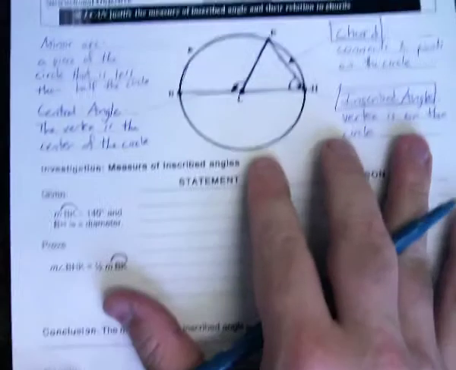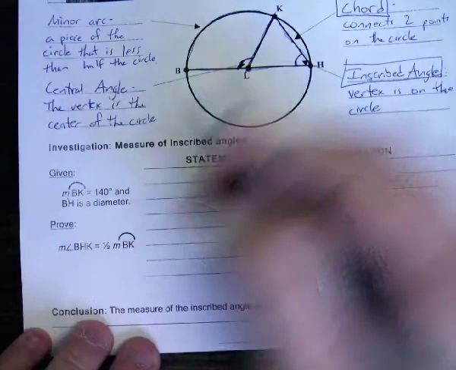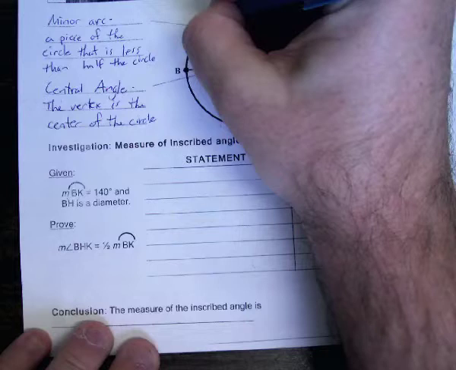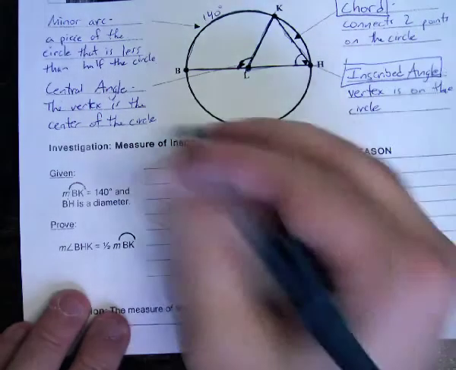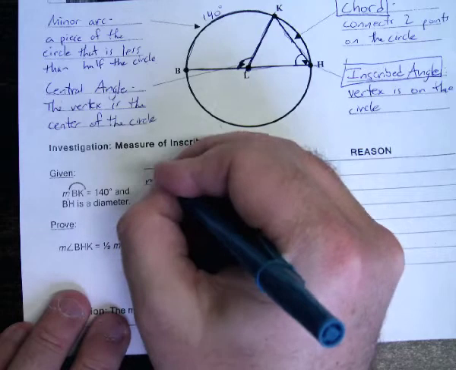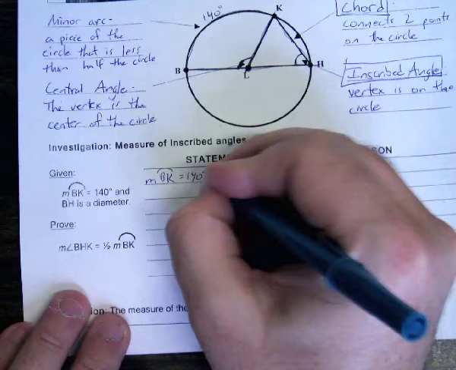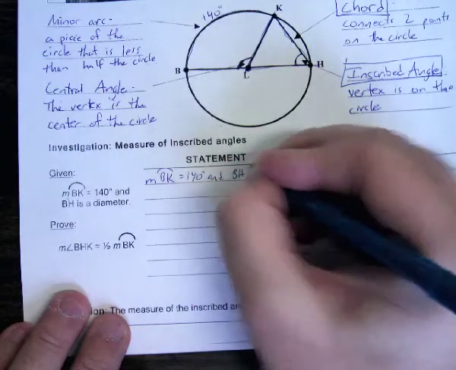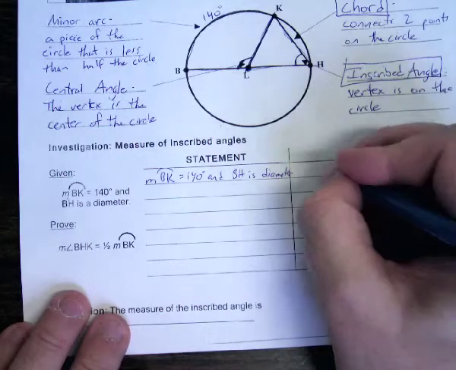Now if we look, they've set us up a proof here. And so we're going to know that the measure of BK is 140 degrees, and BH is a diameter. So you know how we start all proofs. Measure of BK equals 140, and BH is diameter. And the reason for that is given.